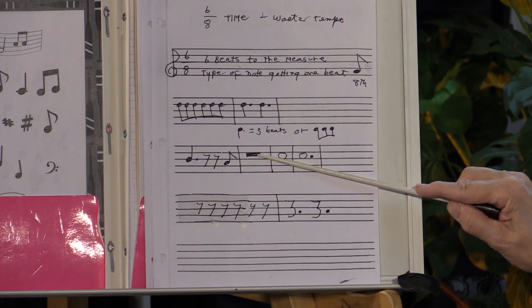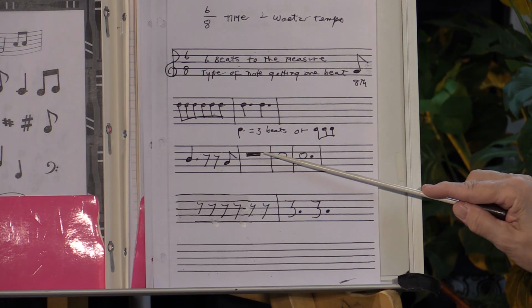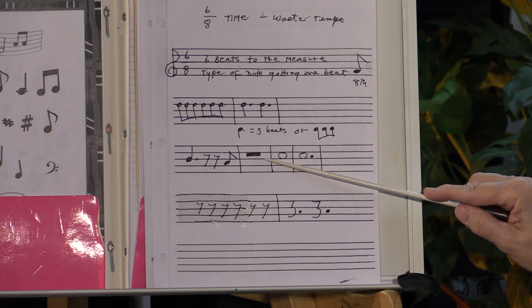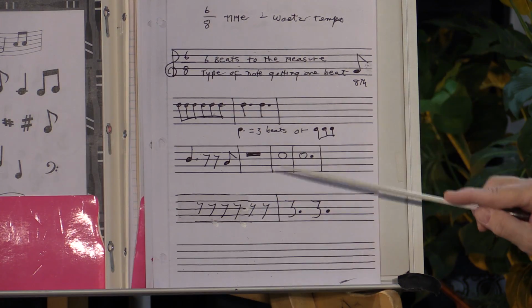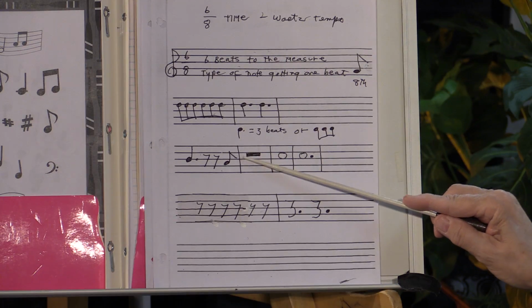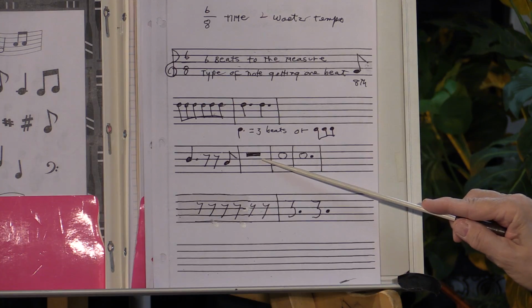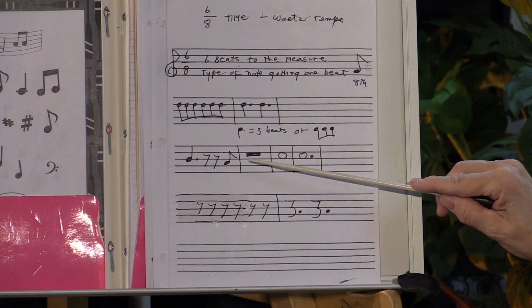This is going to be worth 6 beats. It is a whole rest, and it's going to be worth whatever the time signature says the measure is worth, and the measure is worth 6 beats to the measure. So this whole rest is going to be worth 6 beats. Now, if you had a measure like that, you just don't play. You count the 6 beats, but you're not playing because it's a rest, it's not a note.